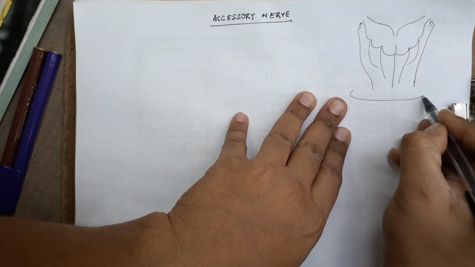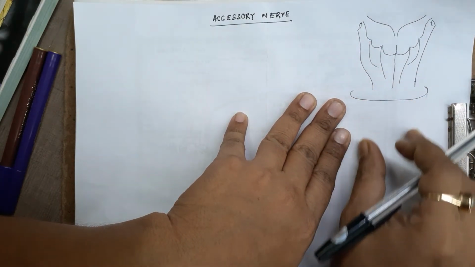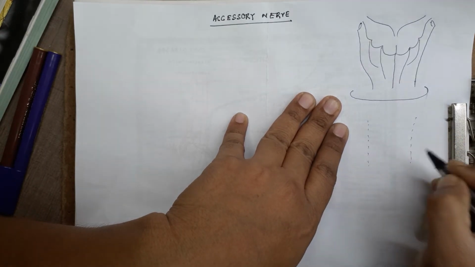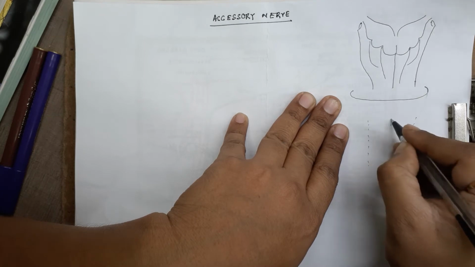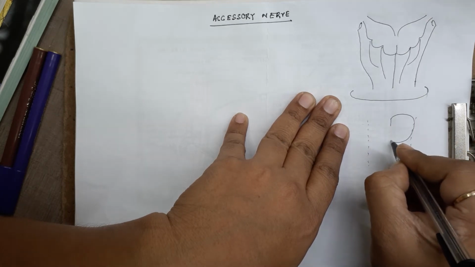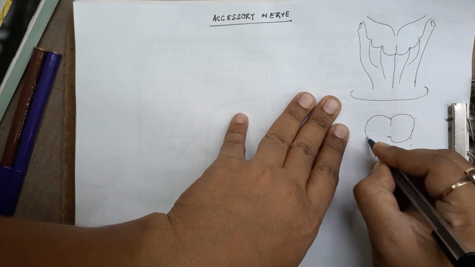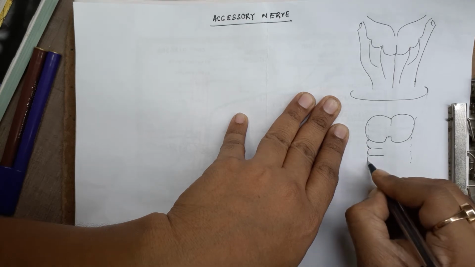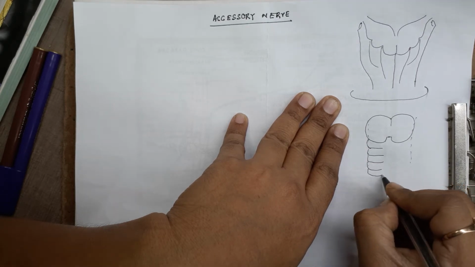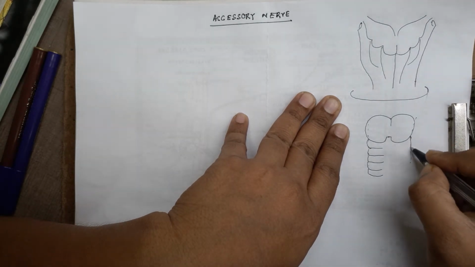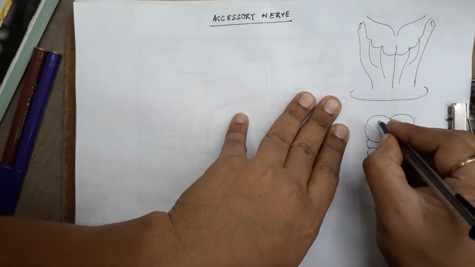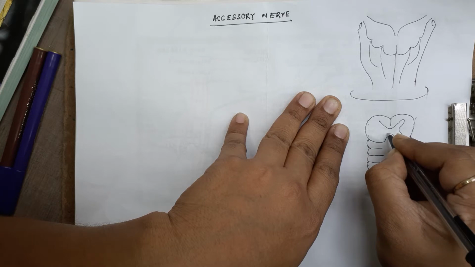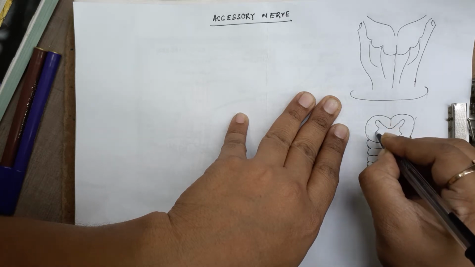We have the foramen magnum. This medulla oblongata is continued downwards as the spinal cord, and here we will get the first 5 cervical spinal segments. Gray matter will be here, the H-shaped anterior gray horn, and this is the posterior gray horn.